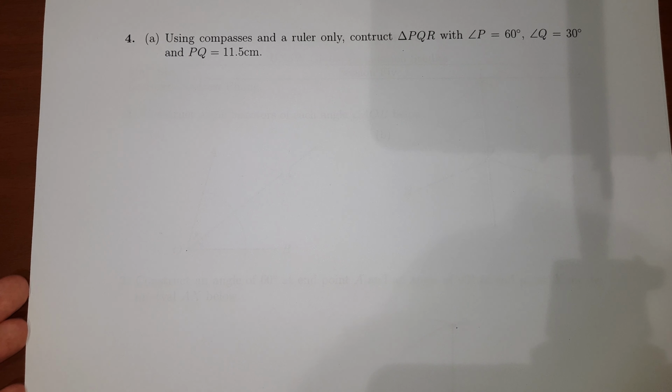So I'm going to stop this part now because it's almost at 10 minutes and we're going to start a new part. So I'll see you all in a second.